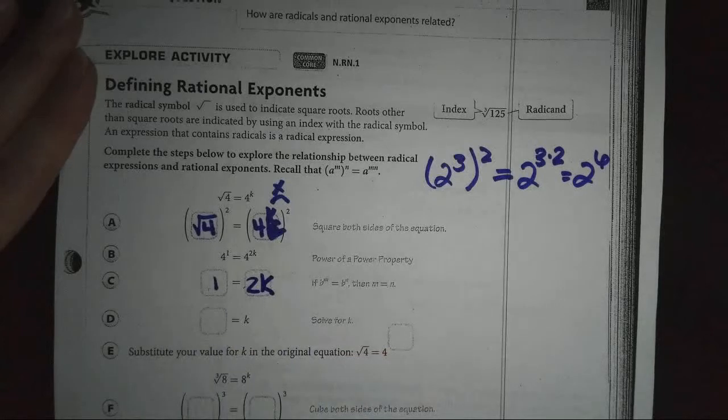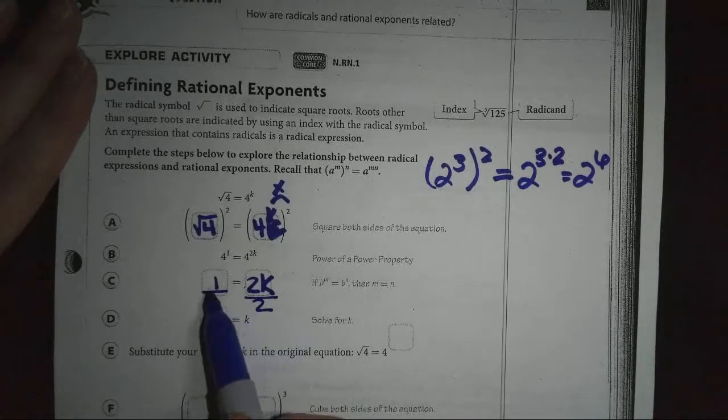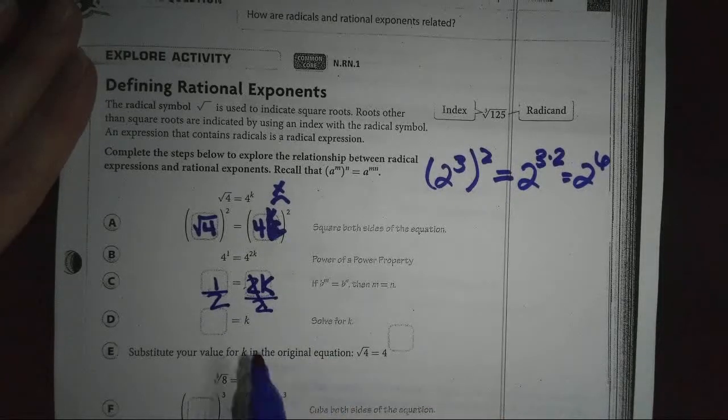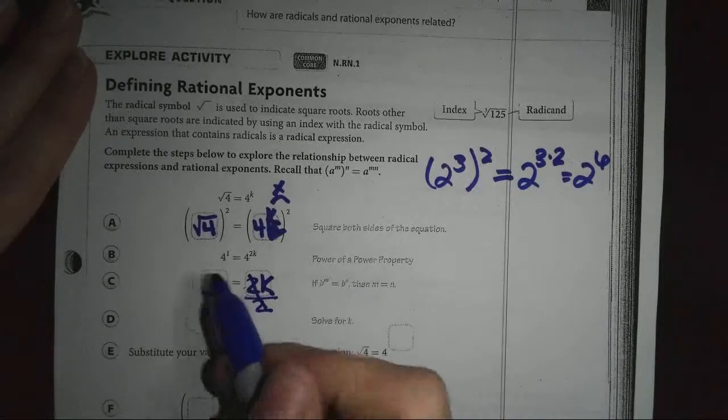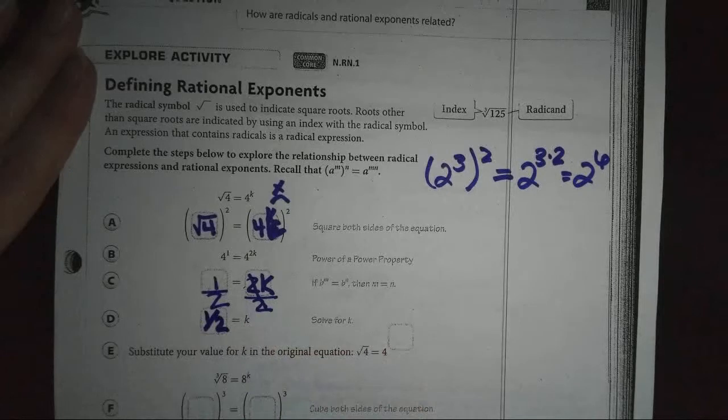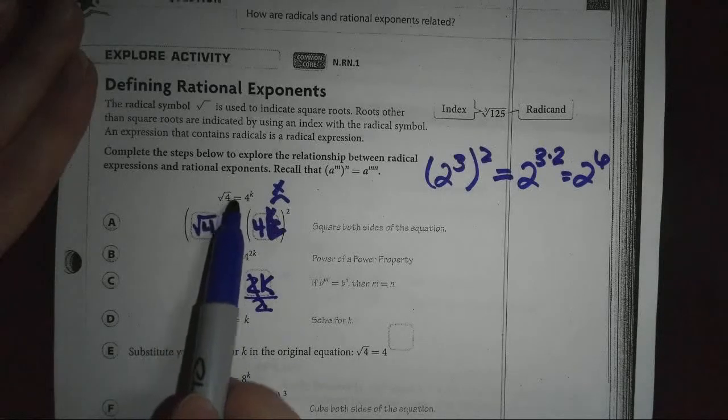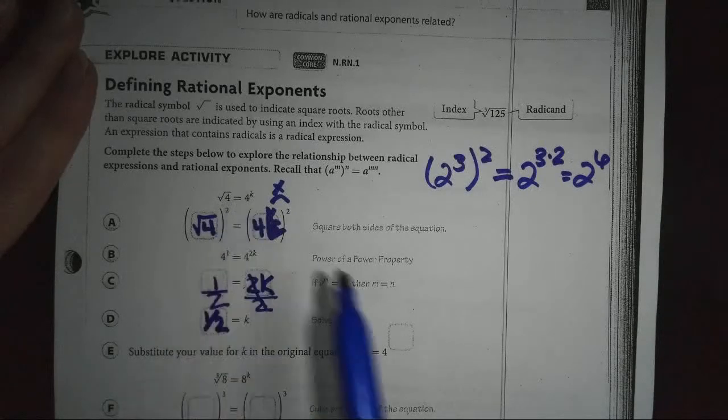So 1 equals 2k. Now I have a really nice equation that I can solve for k. So if I want to get k by itself here, I know that I have to divide both sides by 2. Those cancel. I'm left with k on the right side and 1/2 on the left side. So since I know k equals 1/2, the square root of 4 equals 4 to the 1/2 power.